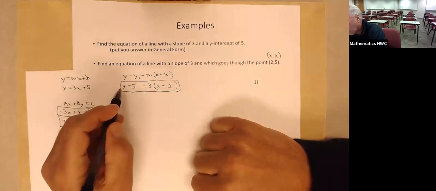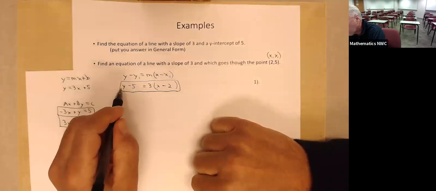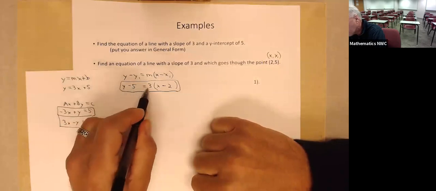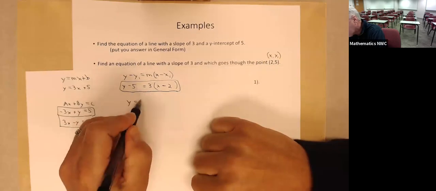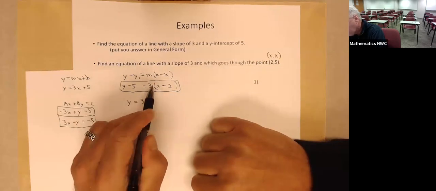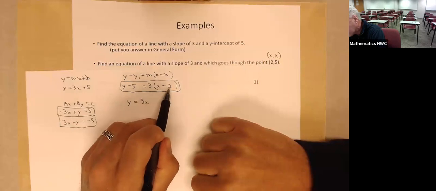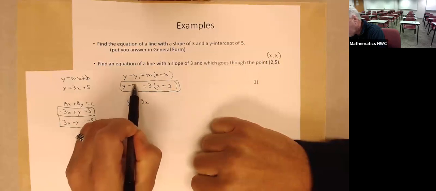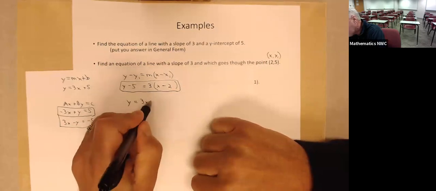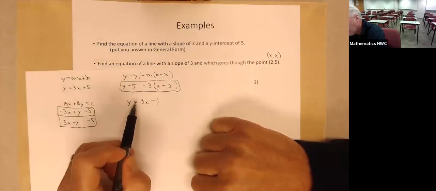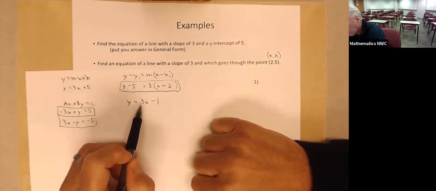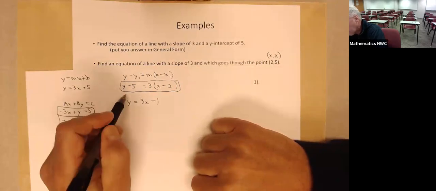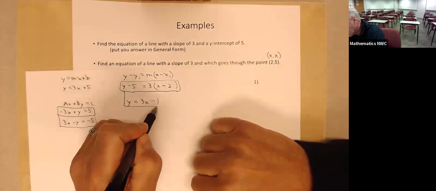If they had asked for slope-intercept form, then I would have needed to solve it for y. I would have had 3 times x. This would have been a negative 6. When I brought the 5 across, it would have been positive, leaving me a negative 1. This equation is equal to that equation. It doesn't look that much the same, but it actually is the same equation.